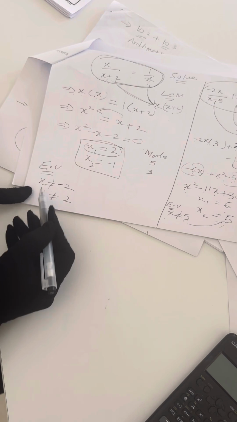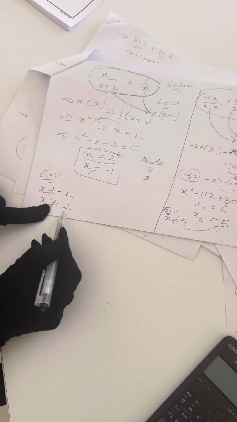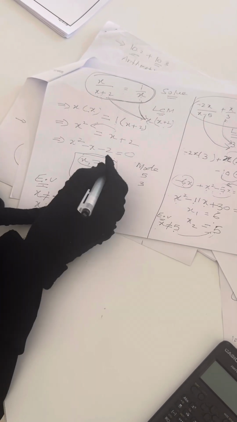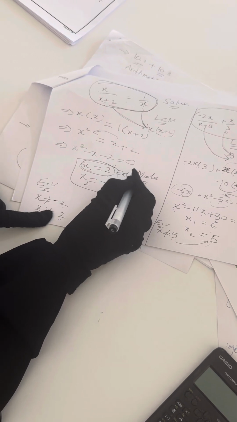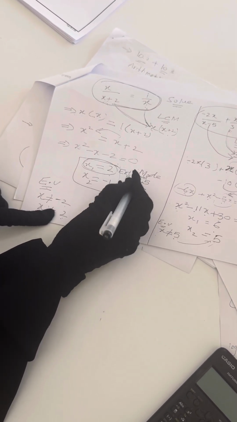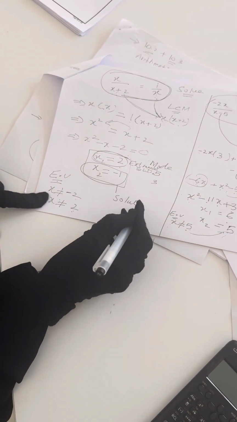You can see in my excluded values I have x cannot be equal to positive 2, and my one answer is also positive 2. So this answer is the extraneous solution. My only answer is this one. This is my solution, x equals negative 1.